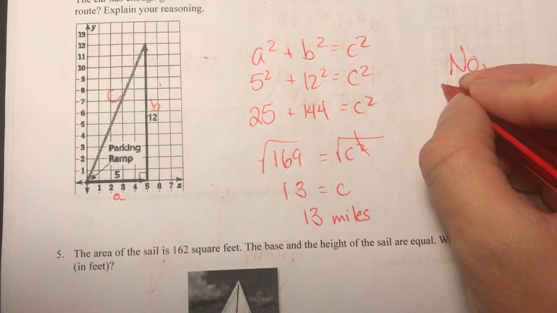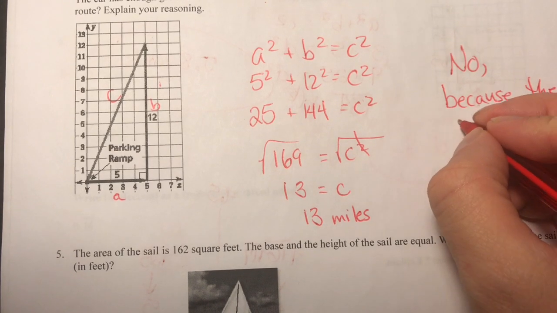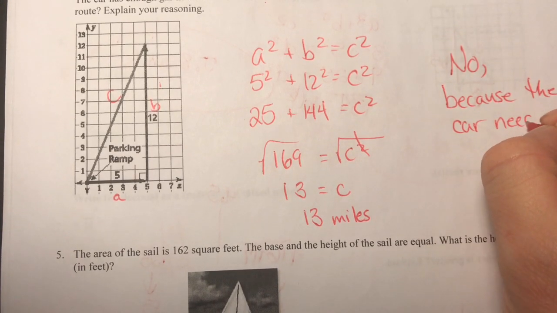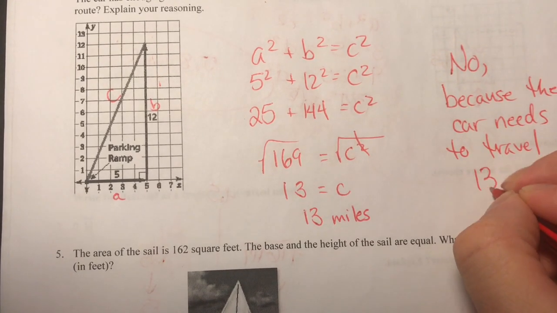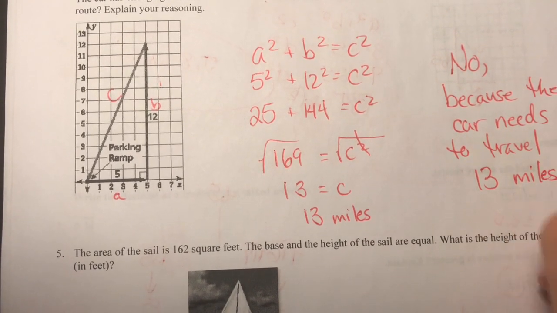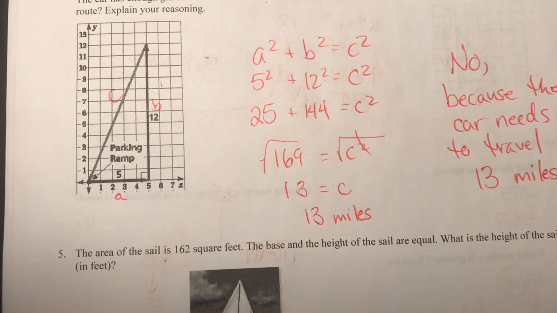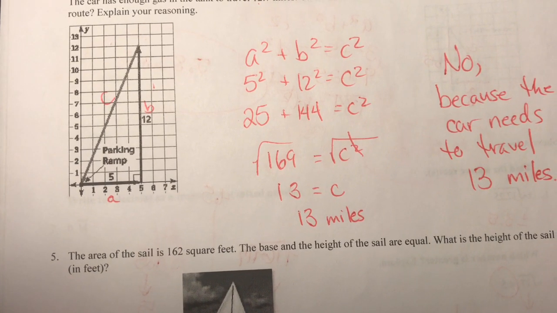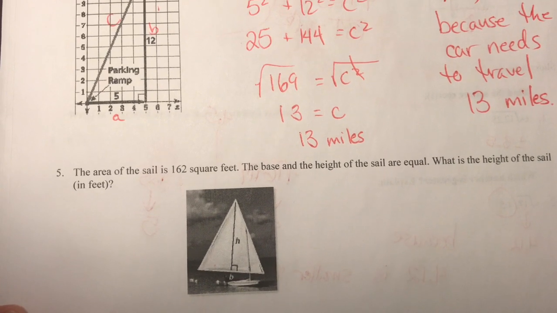No, because the car needs to travel 13 miles. And 13 miles isn't going to do it if I only have 12.7. You should have thought this through, you who's driving the car, or whatever person in imaginary math land is doing it. Silly goose.